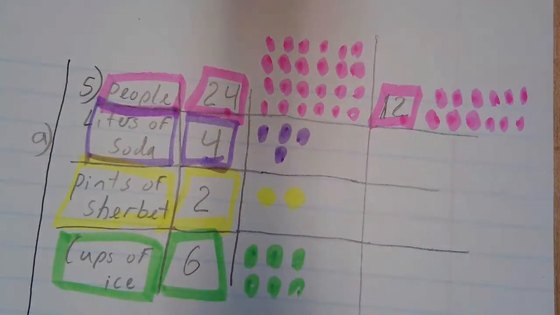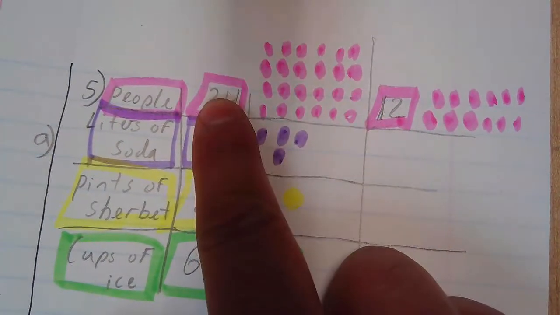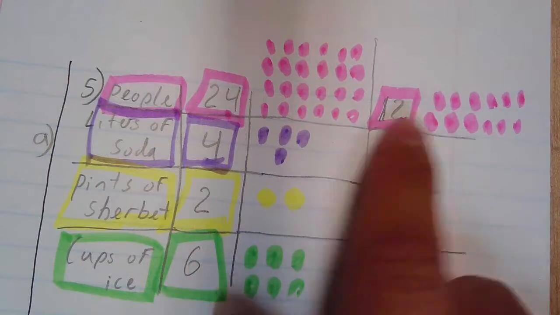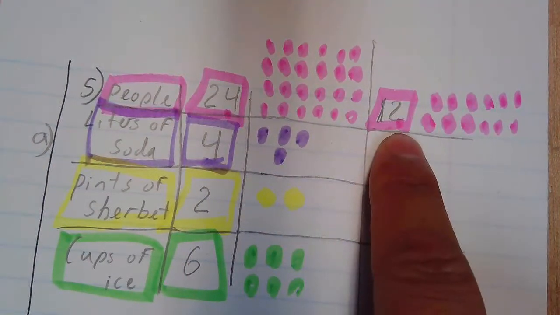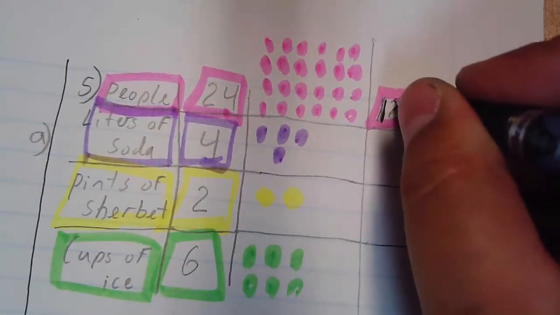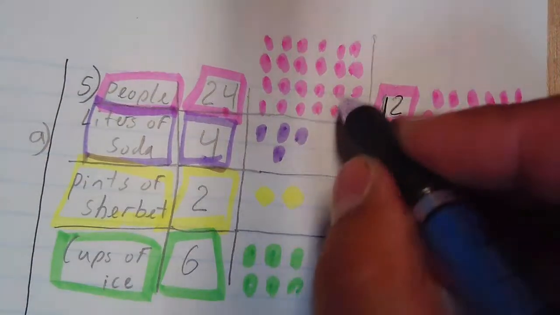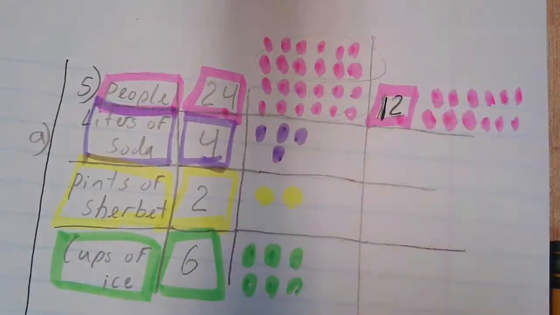Here's my question for you. You're going to have to think about this. I have groups of 24. Now I have a group of 12. I'm scaling down. And if you're scaling down, you're going to have to divide. So my question for you is, how many groups of 12 can I make out of 24? You should be able to see, look, I'm going to do this very lightly. I don't want to mess up my drawing. I have 2 groups of 12.